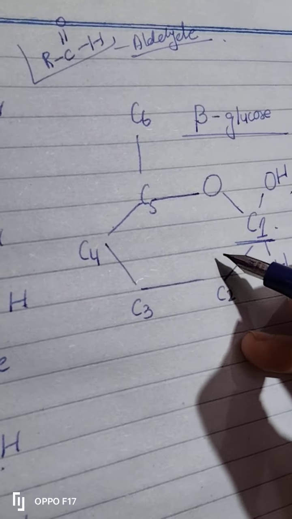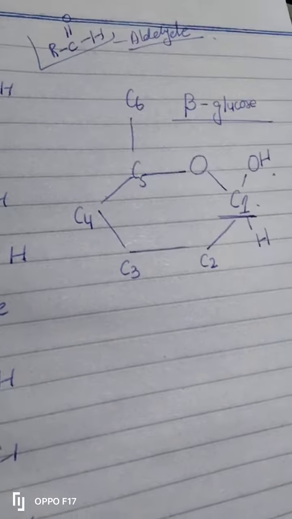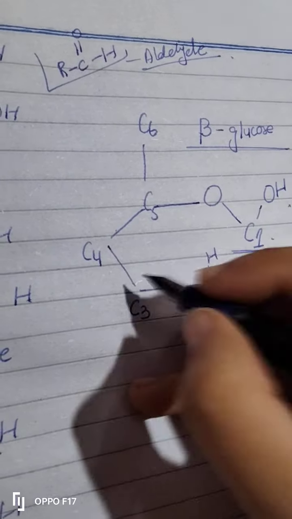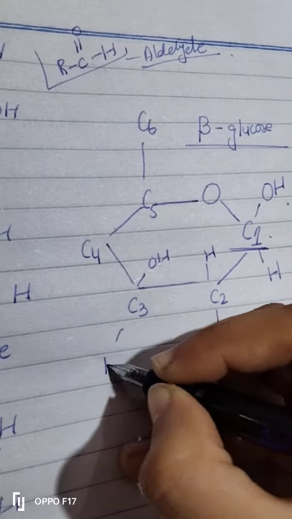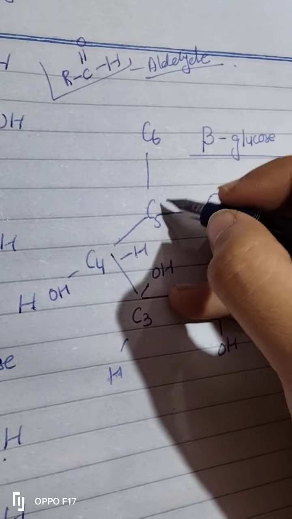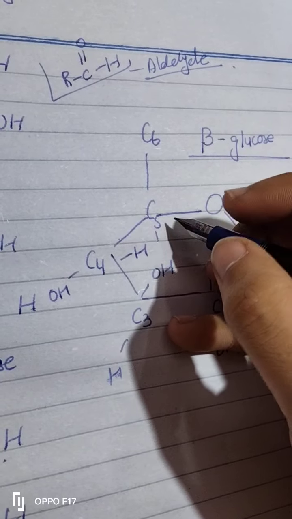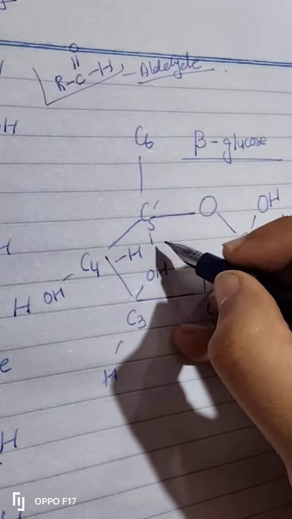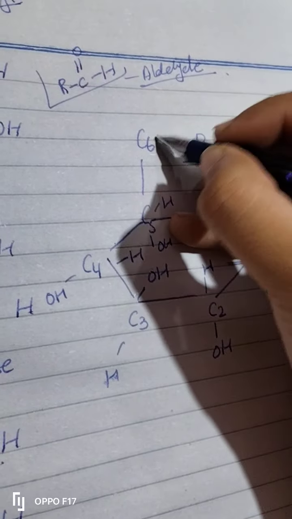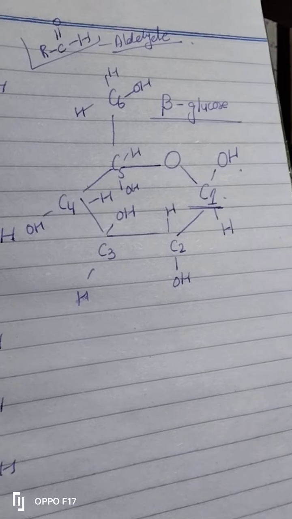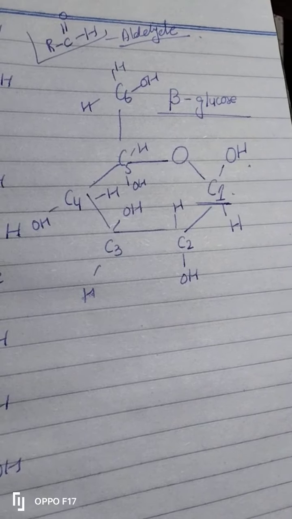Here OH, H, here OH, H, OH, H, here OH, H, OH, H, H. So this will be the ring structure of beta glucose.